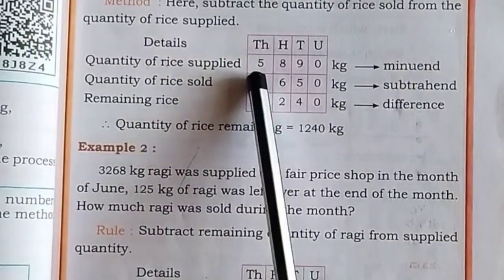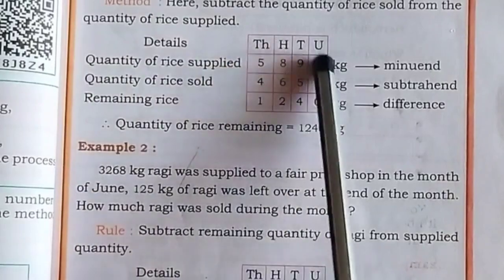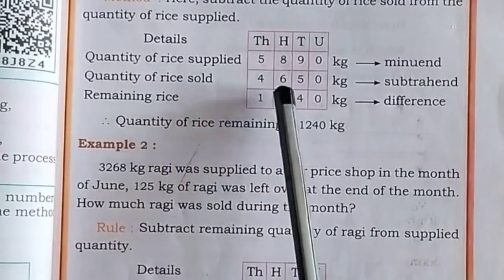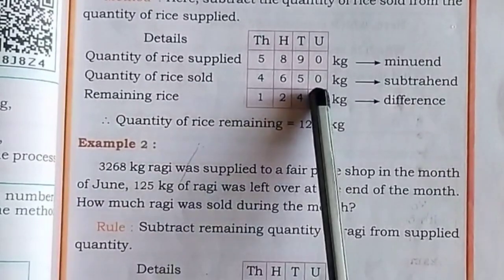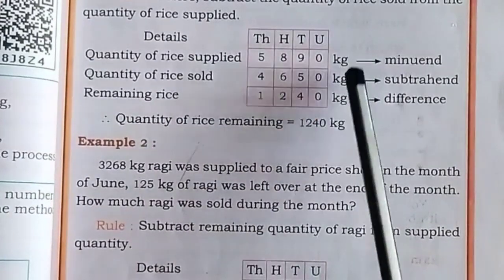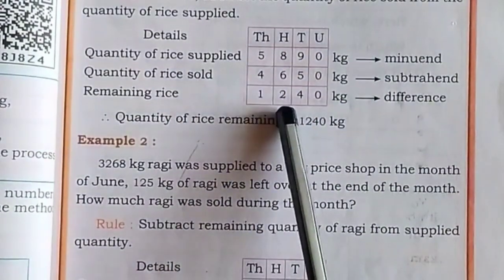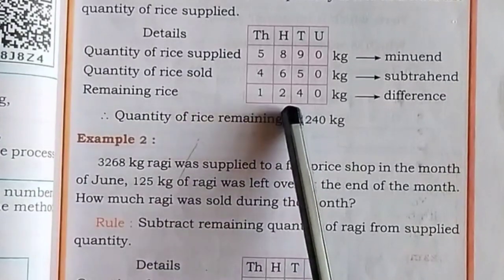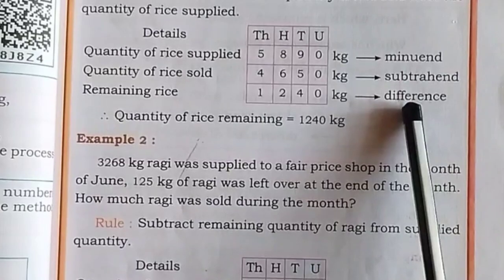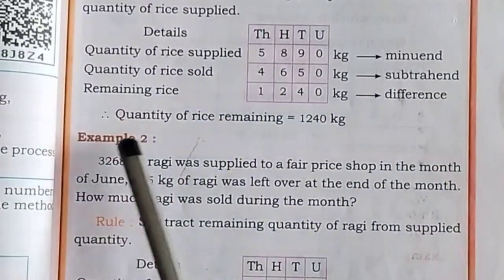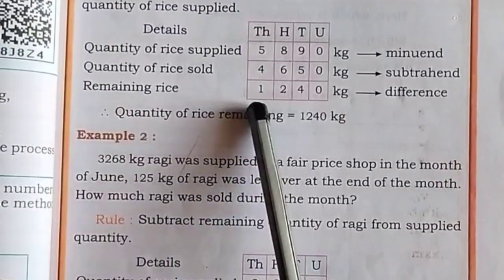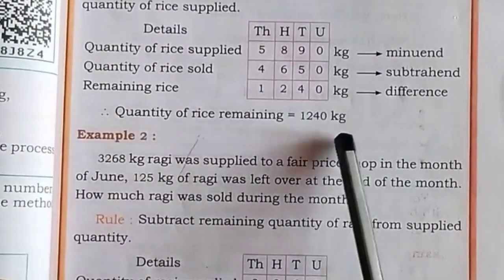5,890 is the big number, that is called a minuend. Then 4,650, the second number, that is the smaller number, is called a subtrahend. We are doing subtraction. The answer is called a difference. Again we will repeat, children. Minuend, subtrahend, difference. So when we subtract these two numbers, the quantity of rice remaining in the fair price shop is equal to 1,240 kg.